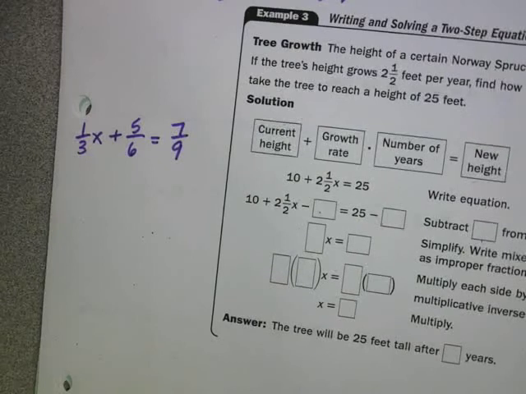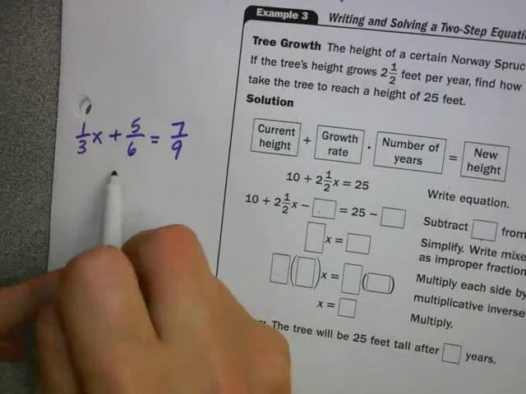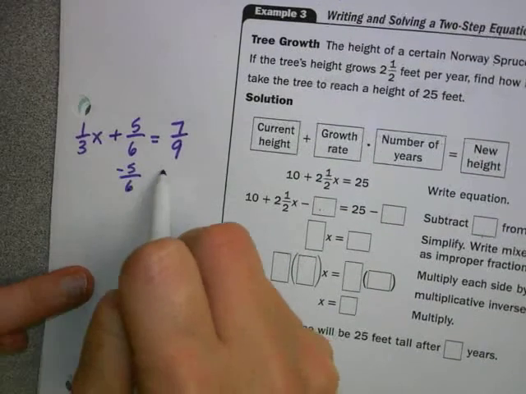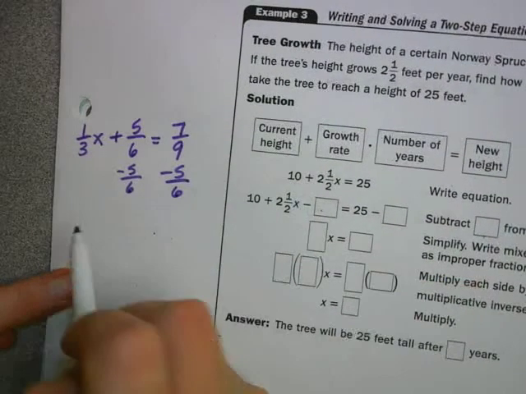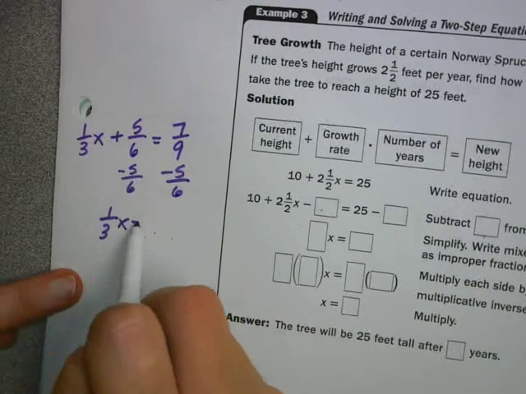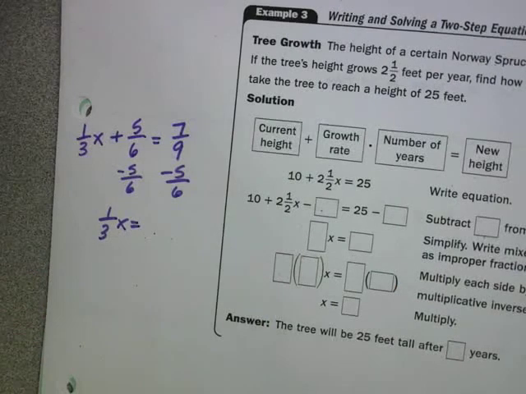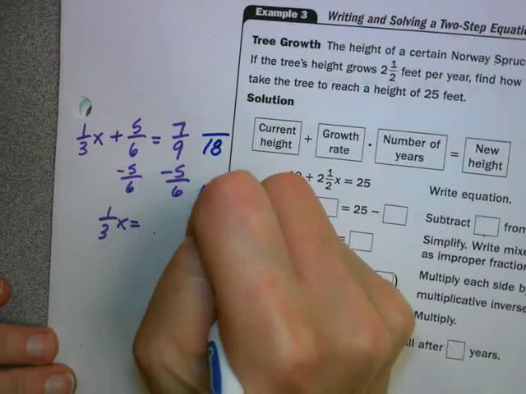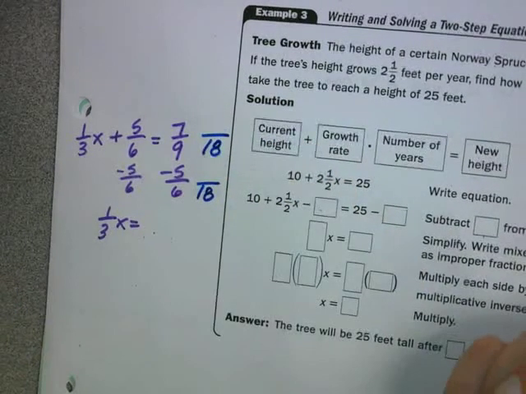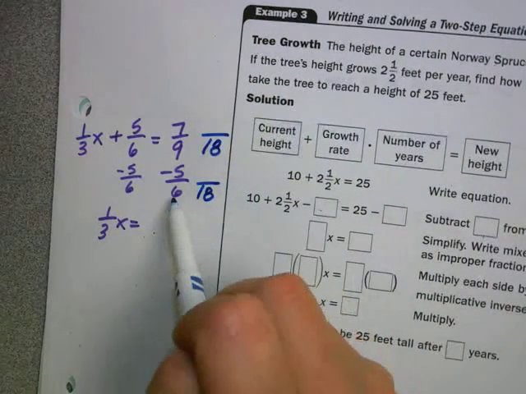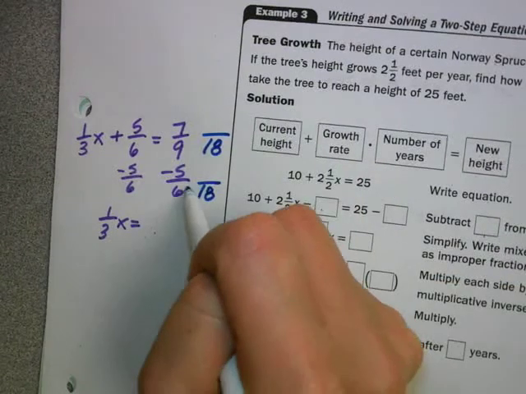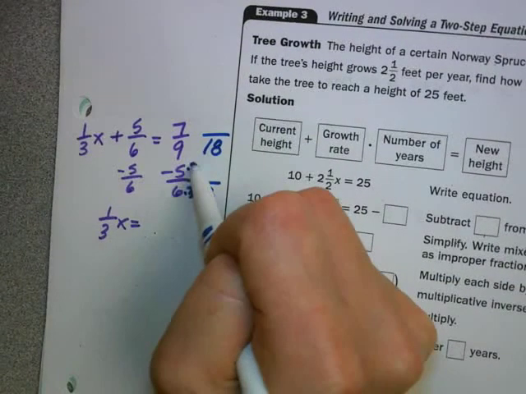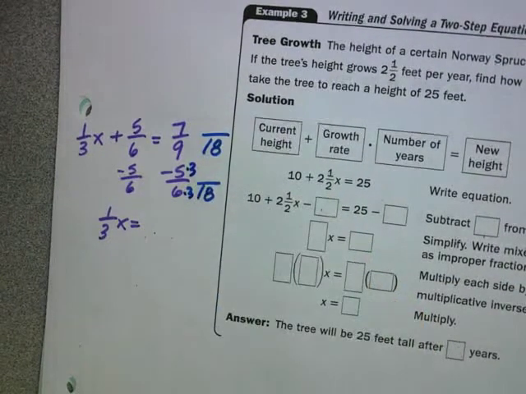Okay, so you should have this on your paper right now. The first thing I need to do is subtract 5/6, and I'm left with 1/3 x on the left. On the right, I don't have a common denominator. I want to find the least common denominator, which is 18. If you did something bigger than 18, it's okay, but you're going to deal with bigger numbers now. So how did I go from 6 to 18? I times by 3. Whatever you do at the bottom, the denominator, you have to do the top, the numerator. So that's a negative 15/18.